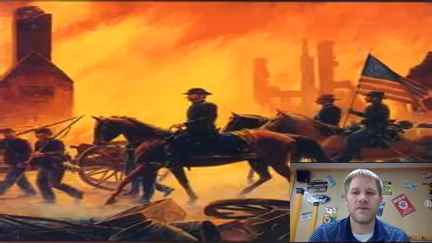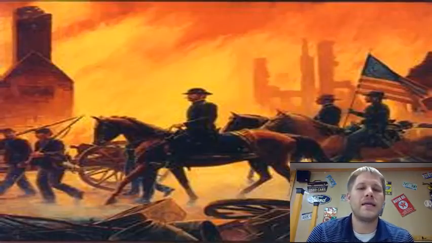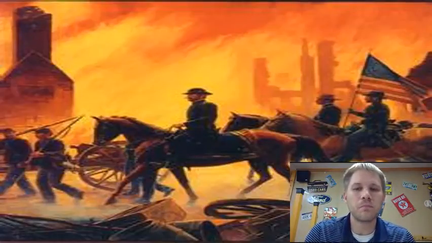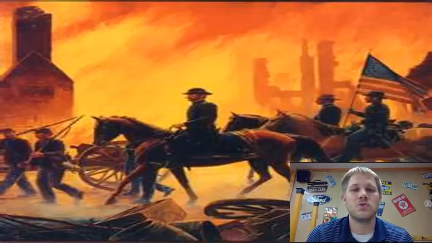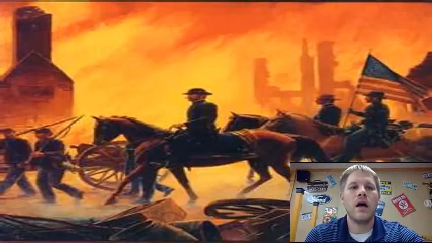So you'll notice the fire. This is just a painting that would be Sherman on his horse as they went through, and they burned things. And like I said, he wasn't just trying to destroy buildings and that kind of thing. He wanted to destroy the South, their will to fight, their desire to fight.